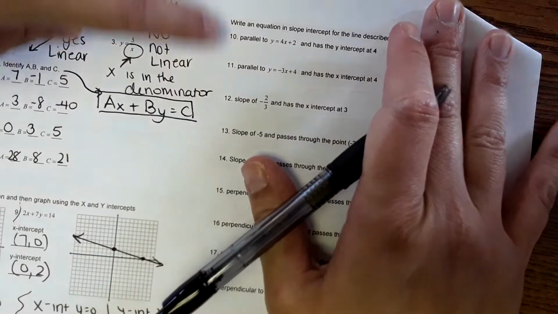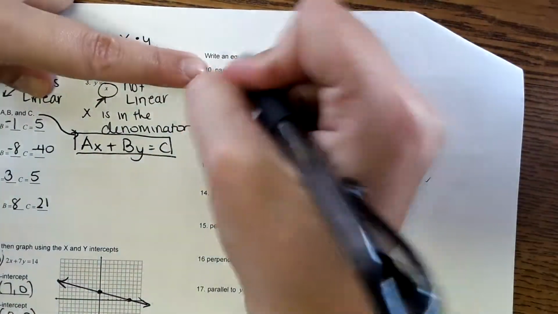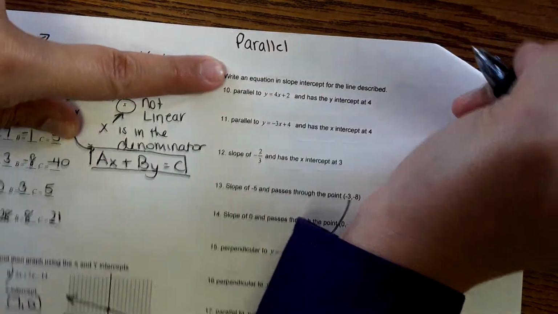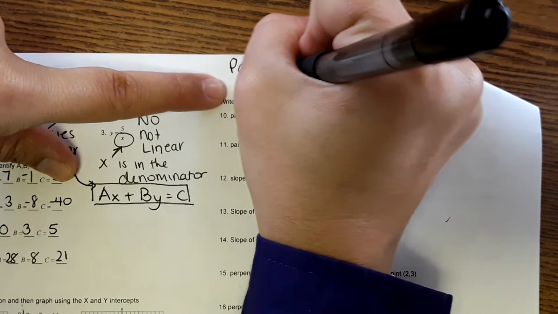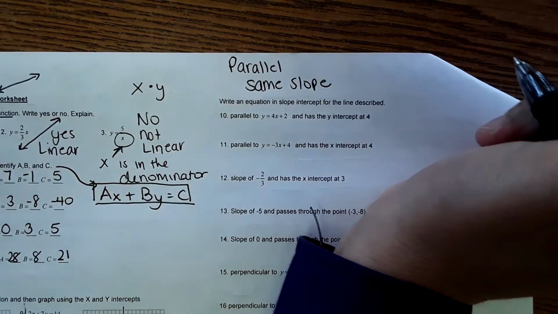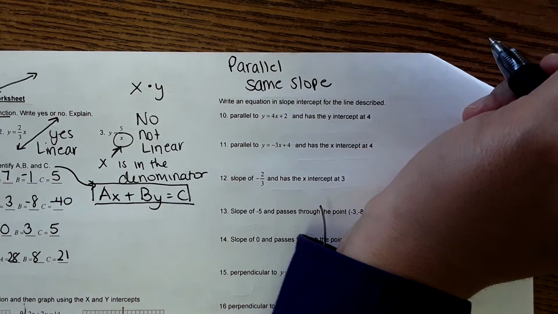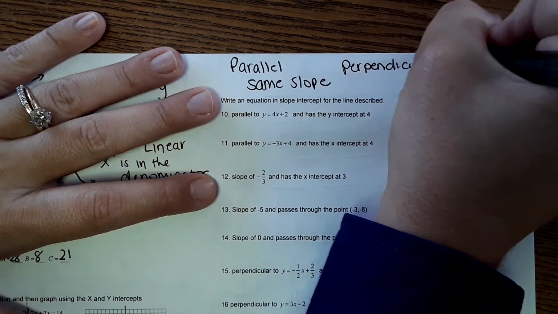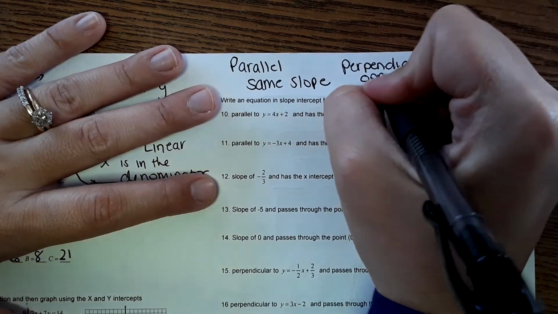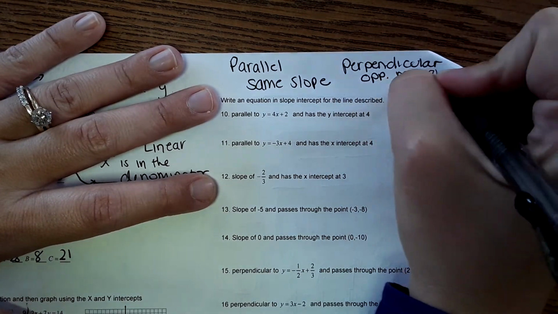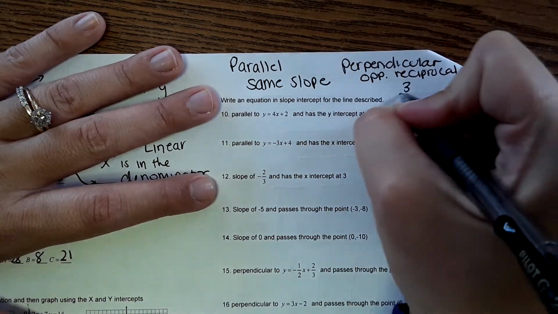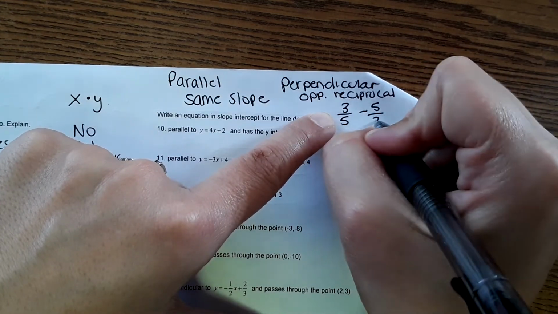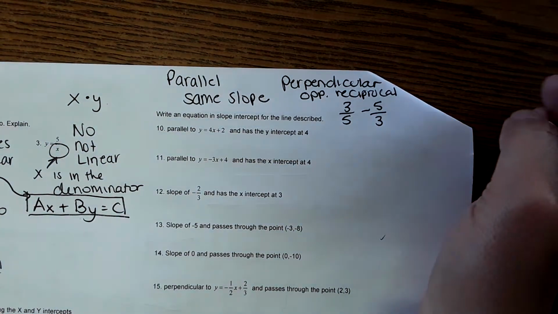Now on the other side, we are writing an equation in slope-intercept form. This has to do with parallel and perpendicular lines. Just a note, parallel lines have the same slope. So if we're told that a line is parallel to another, we're going to use the same slope. And then perpendicular is an opposite reciprocal. And I'll show you what that means. So for example, if you have 3/5 as a slope, a line perpendicular to that would have a slope of negative 5/3. So opposite sign and you flip the fraction.